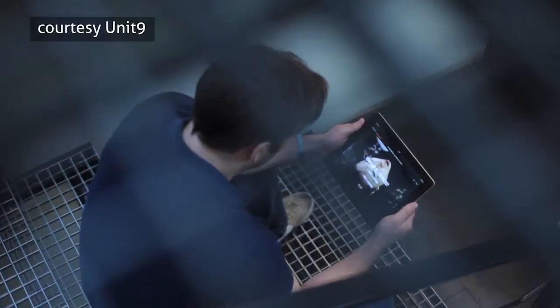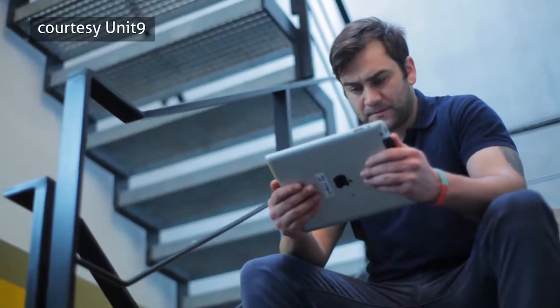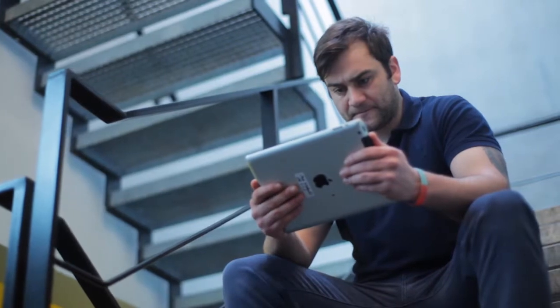My first reactions were, wow, what a great app. Not only is it informative, but actually the ability to put you in an emergency situation was fantastic.